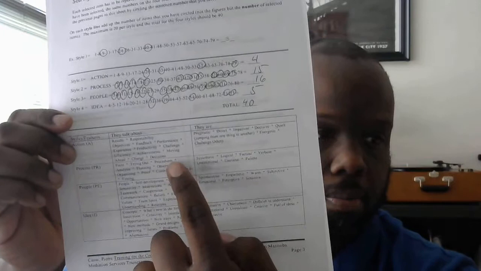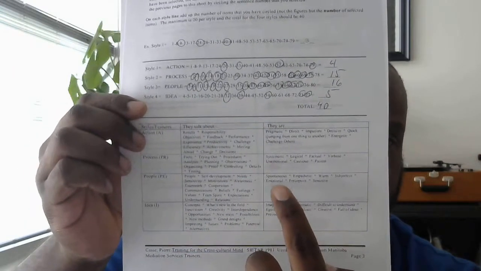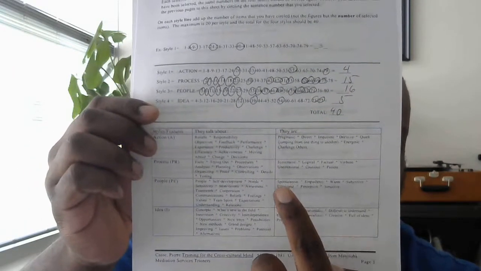And so it tells me my characteristics right here under process, what I'm like in a group, personality-wise, and how I operate. Same with people. It talks about what's important to me and my personality types, right? And you're going to score differently because obviously you have a different personality and different ways of seeing the world.